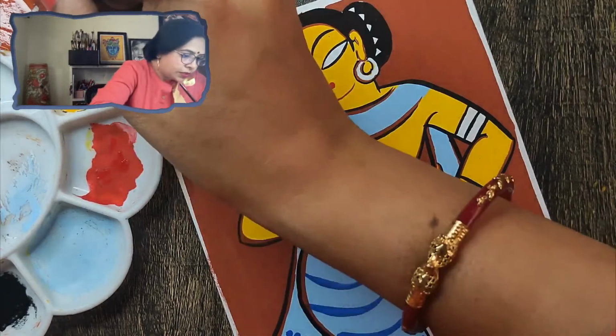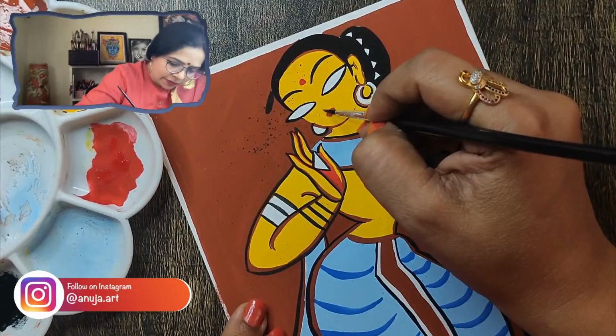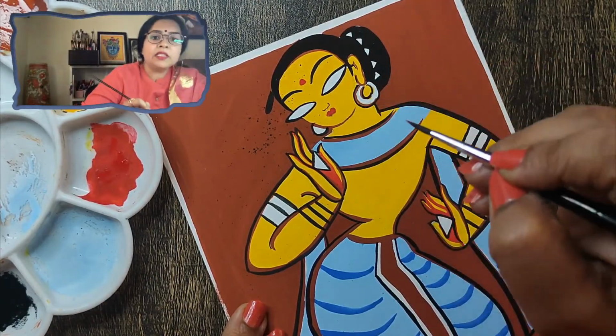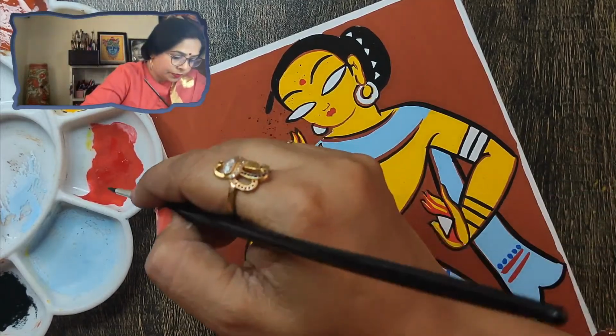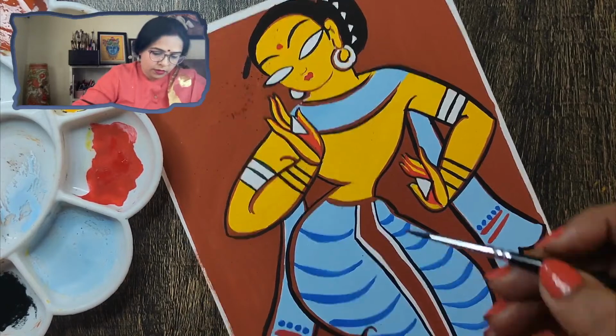So the nose is not yet drawn. I'll just take the finest hairline brush and we'll do the small nose. Very small, only that much.